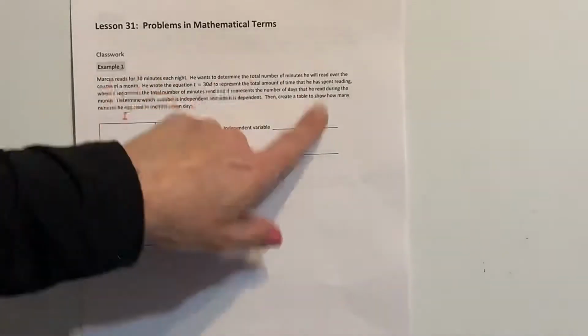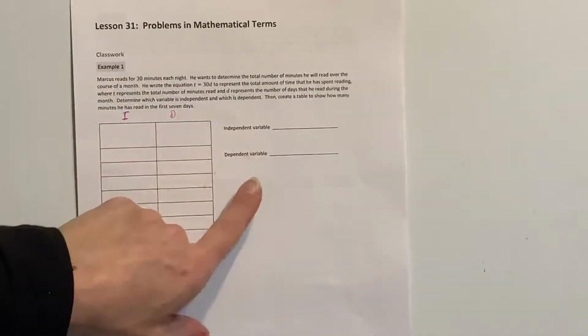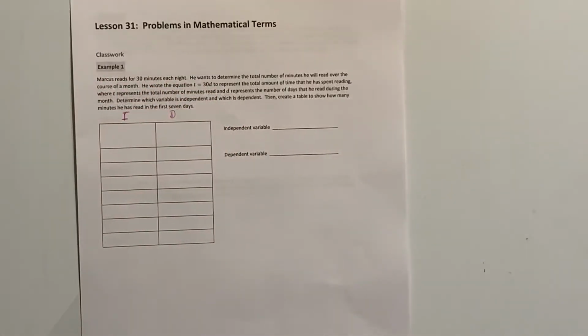As we're reading this first example, I want to identify the independent and the dependent variable before I start filling in the table. All right, so here it goes. Marcus reads for 30 minutes each night. He wants to determine the total number of minutes he will read over the course of a month.